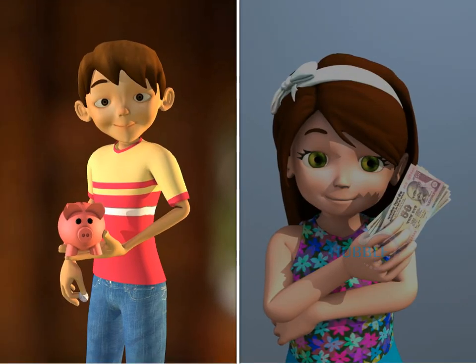As you can see, we can now compare who has more money. Sam has more money than Sela.